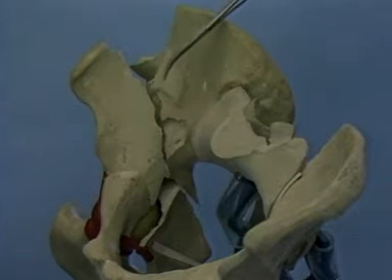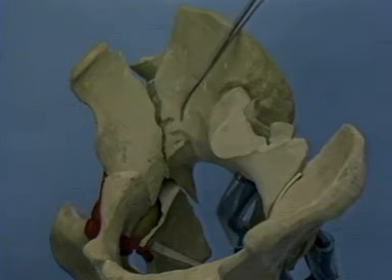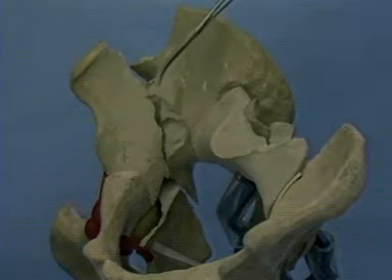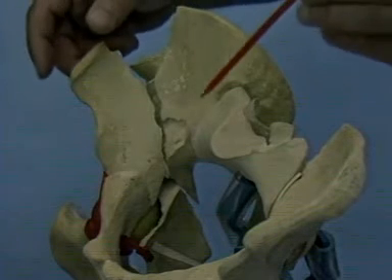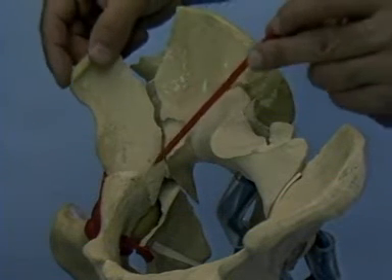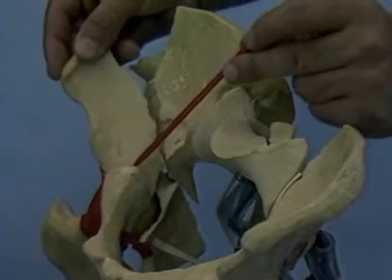A free fragment is detached from the pelvic brim. There is a secondary fracture of the anterior column at the level of the pectineal eminence.